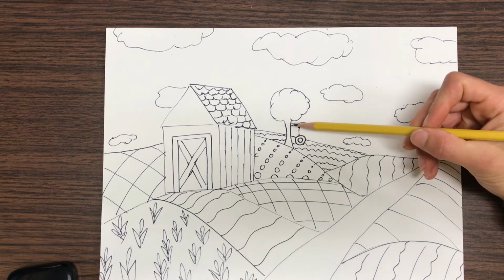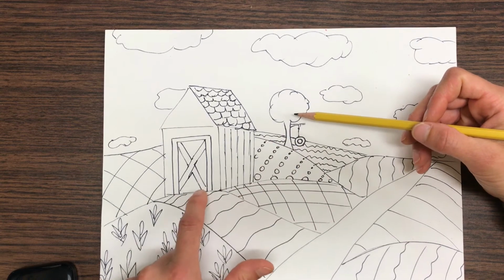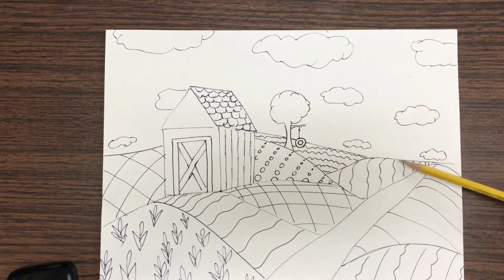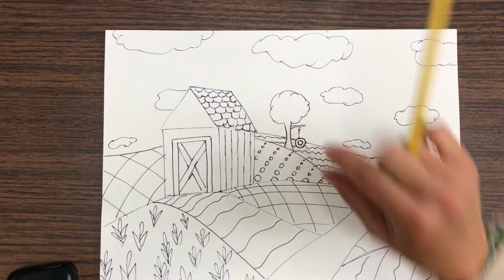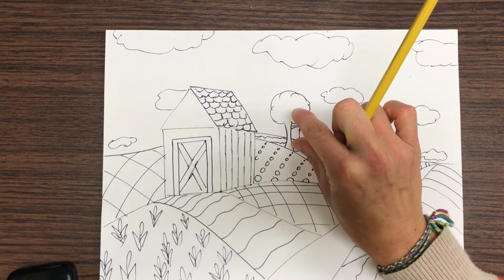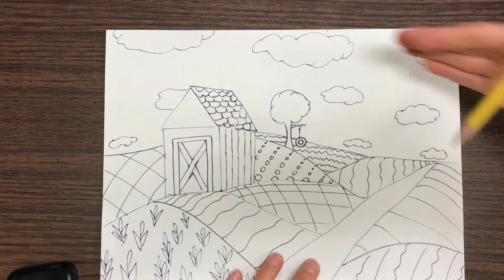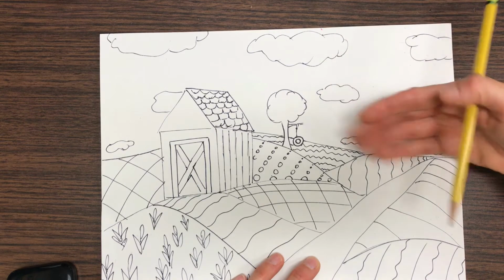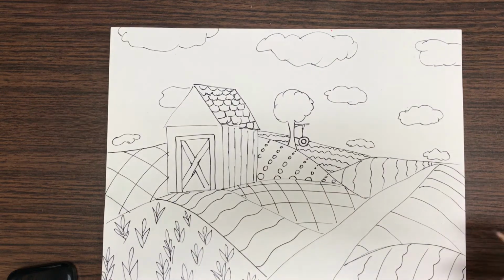So this tree looks like it's further away than this barn. The barn looks closer to us. The tree is closer to the horizon line, and the tree is smaller. As things get further away from us, they appear to be smaller. These clouds are bigger at the top of my page, but as they get closer to that horizon line, they get smaller, and that creates space in your artwork.